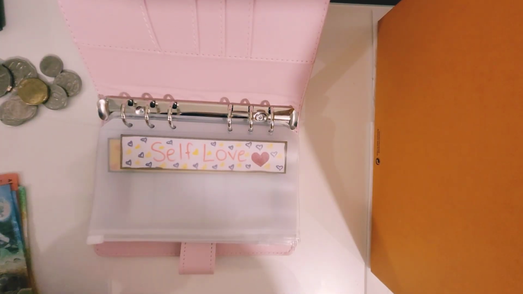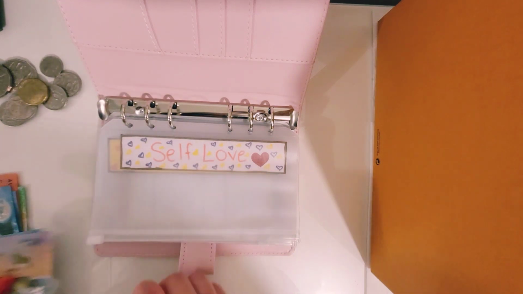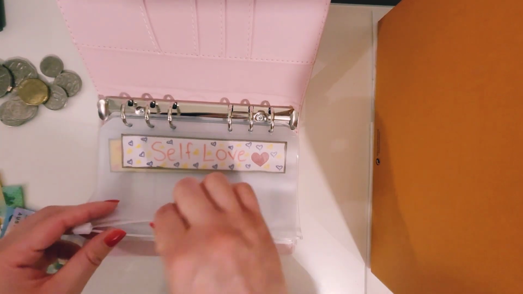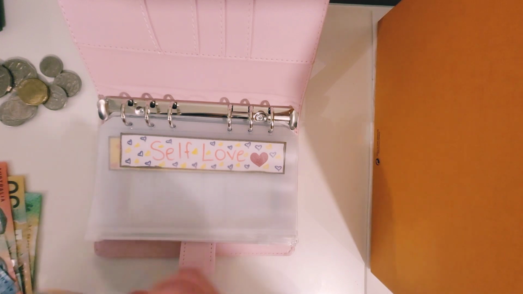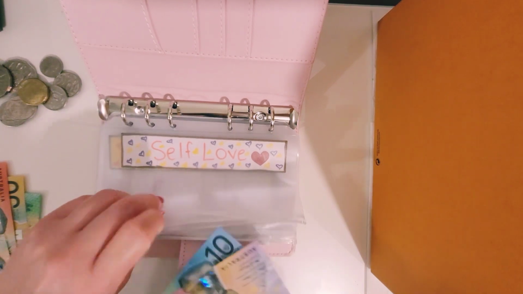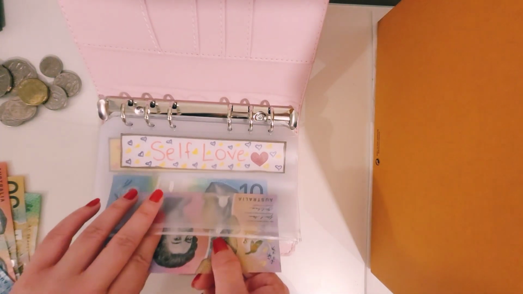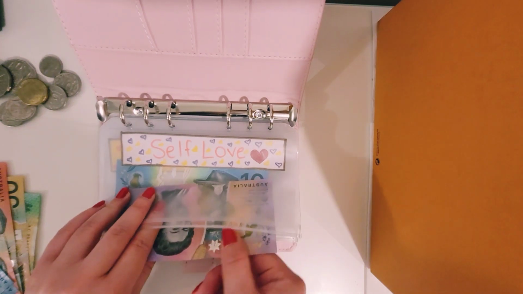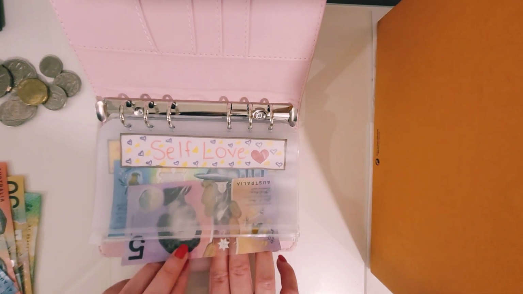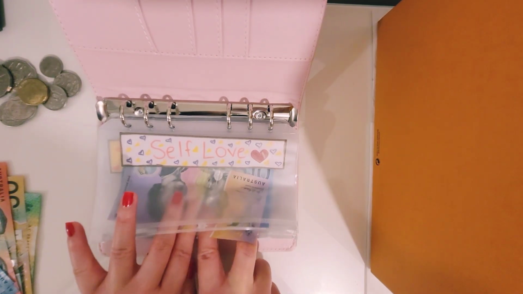Anyways, we'll start with stuffing self-love. I'm only going to put $15 in this one because I tend to not buy very many things, and I have $100 for fun money every single week, so I guess that's a form of self-love as well, because I can go out with that and buy like takeout, do activities, or even buy things if I want with the fun money every week.